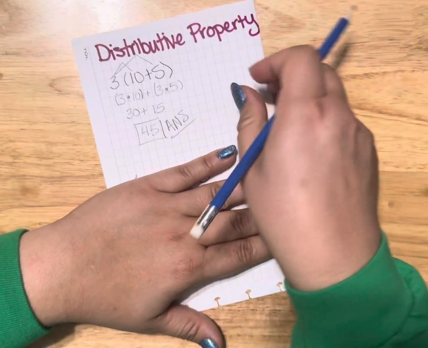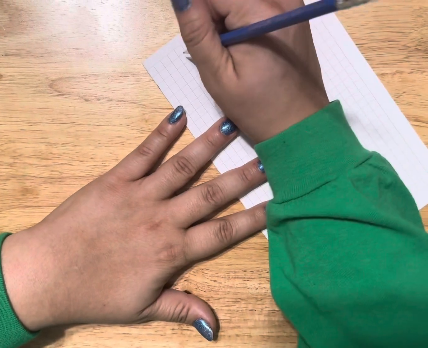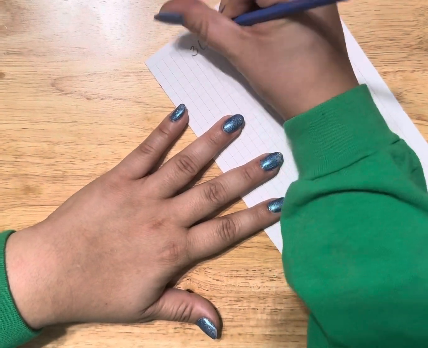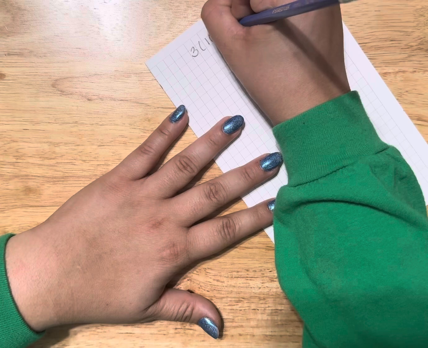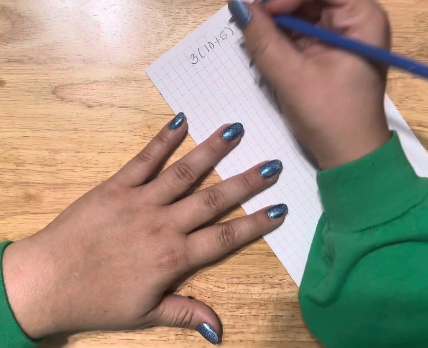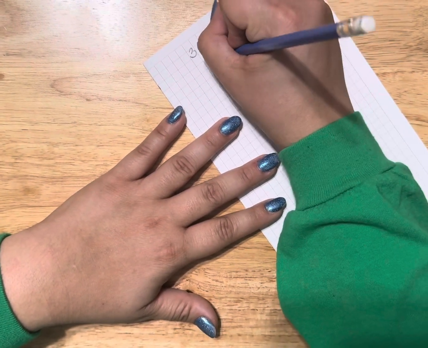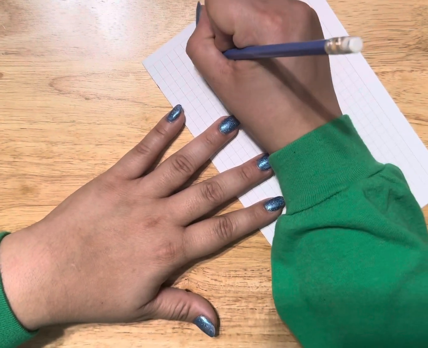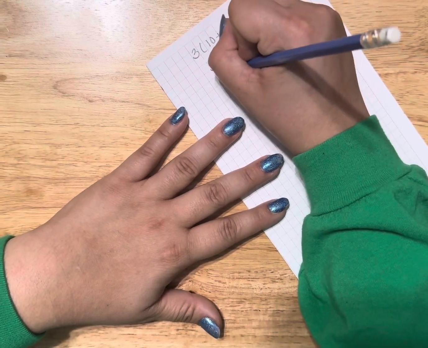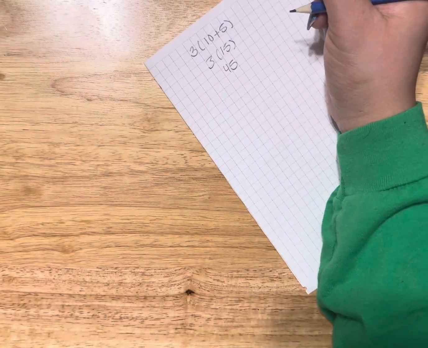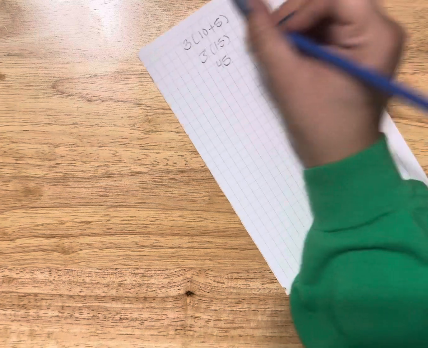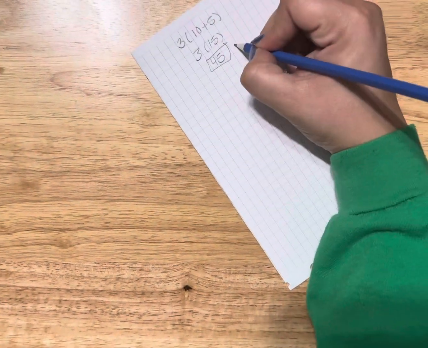There is another way to work this problem though. If they're not wanting to use the distributive property and are just like, hey, solve this real quick, it's much easier just to say 15 times 3, which is 45. That's how you know you did the distributive property correctly, because your answers now match.